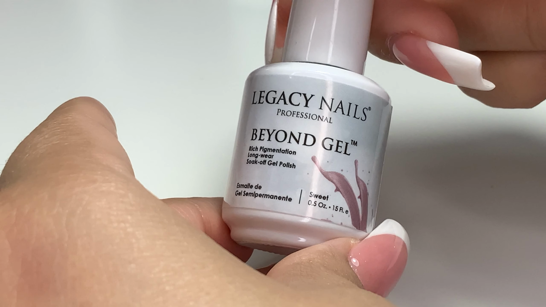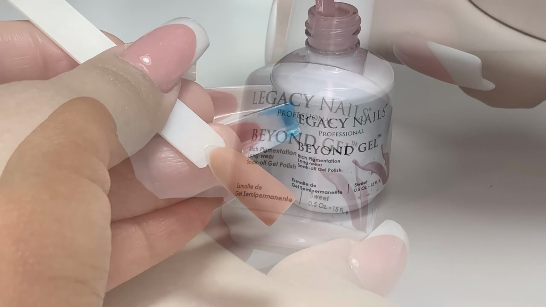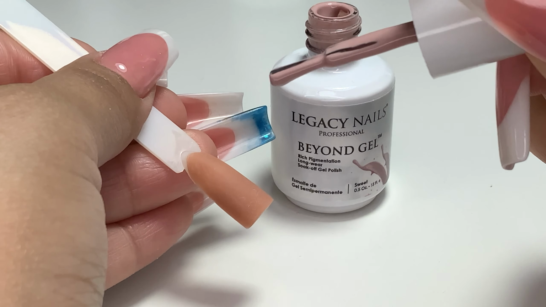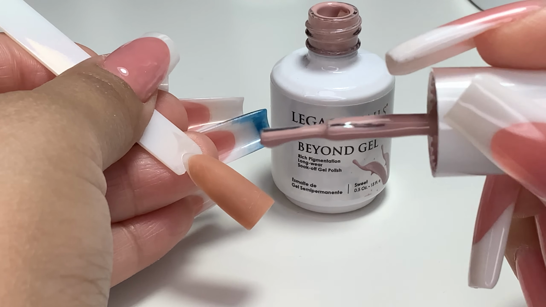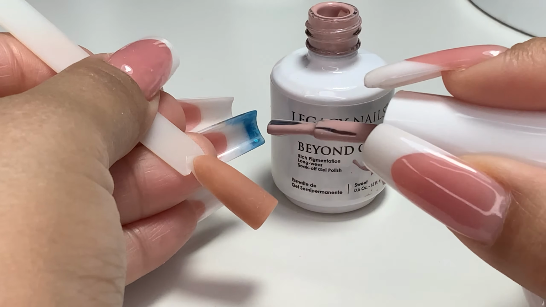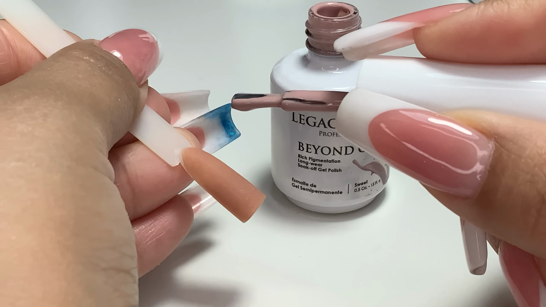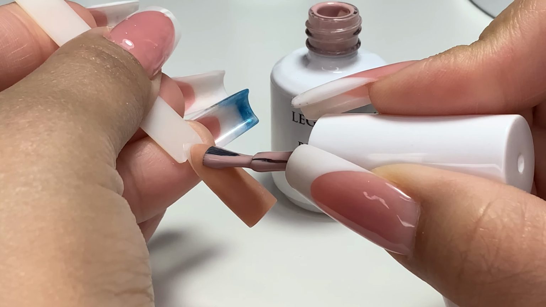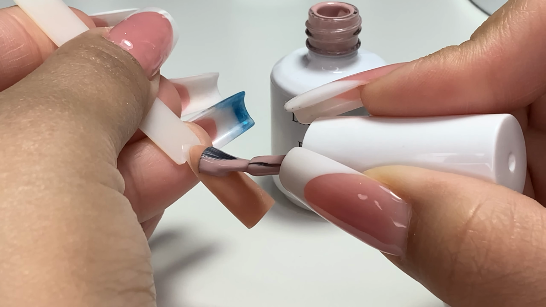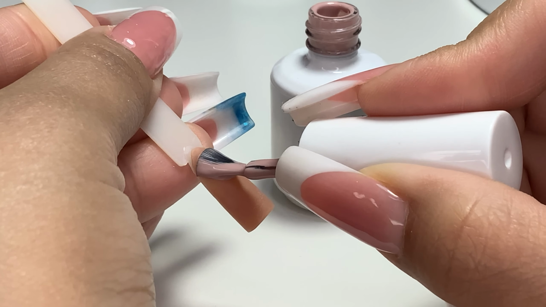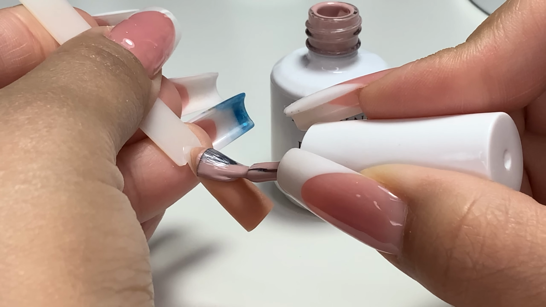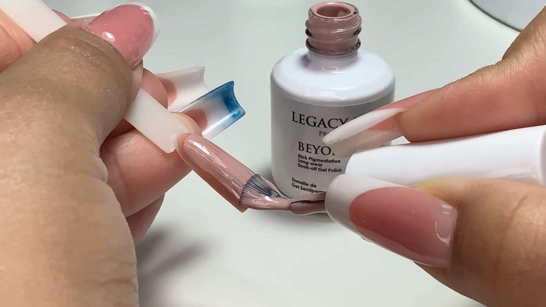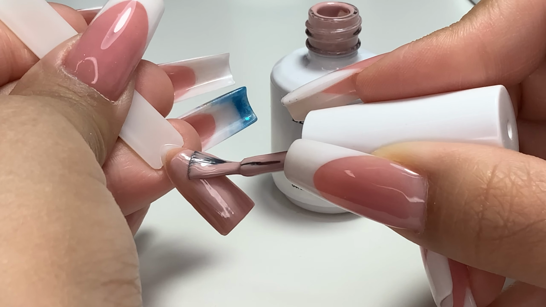We're going to go in with this beautiful color by Legacy Nails, and then we're going to use the same technique. We're going to clean the back side of our brush, and with the most amount of product facing our nail, we're going to place this right beneath the cuticle area, right on top of the apex. We're going to rock this into the cuticle area again, bringing that down, stretching that down so that the most amount is distributed in the center of our nail.